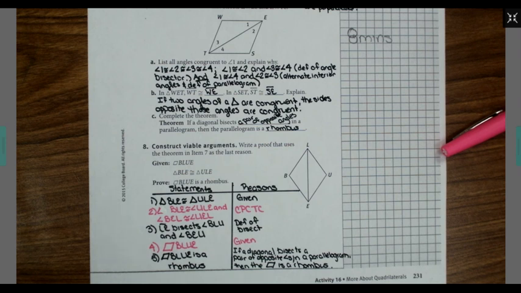Letter B for number 7 says, in triangle WET, WT is congruent to WE. And in triangle SET, ST is congruent to SE. And I know that because if two angles of a triangle are congruent, then the sides opposite of those angles are also congruent. The theorem states, if a diagonal bisects a pair of opposite angles in a parallelogram, then the parallelogram is a rhombus.